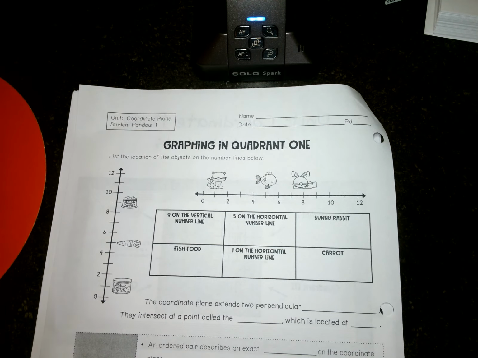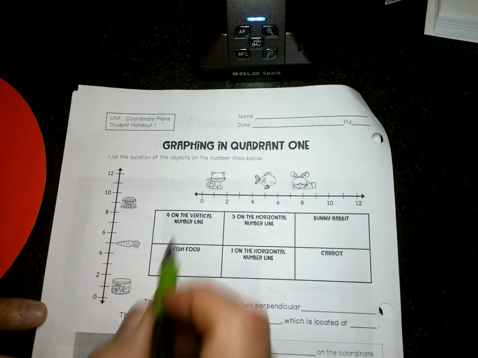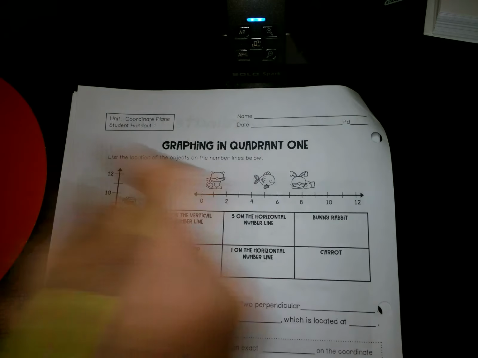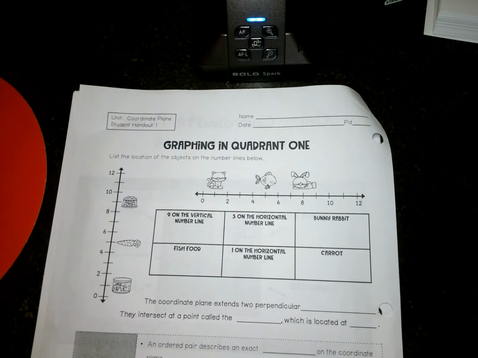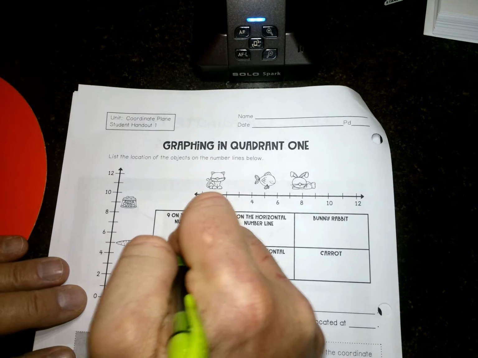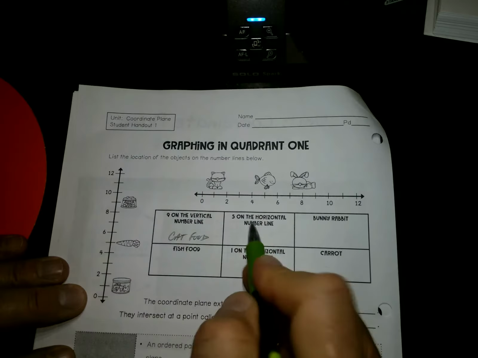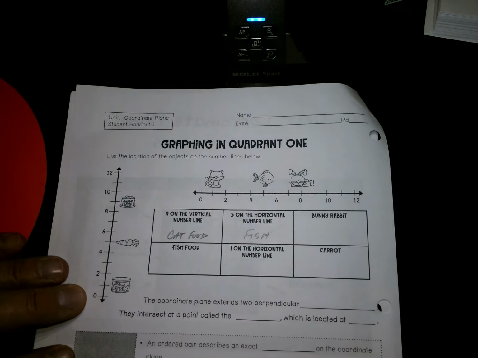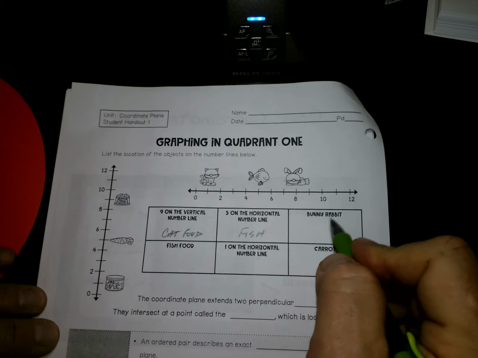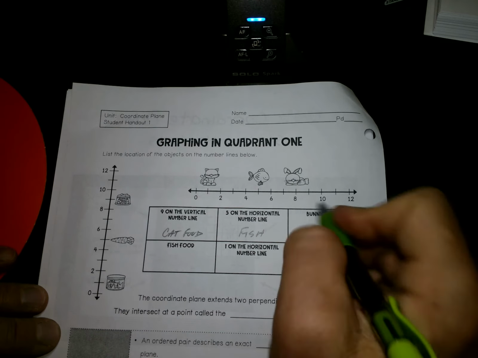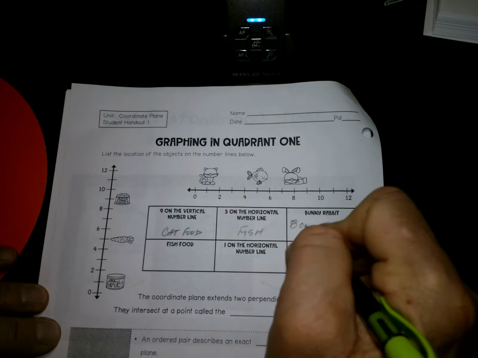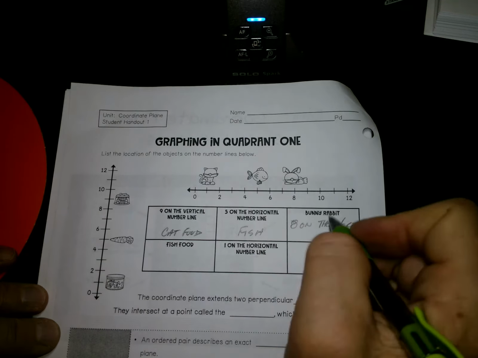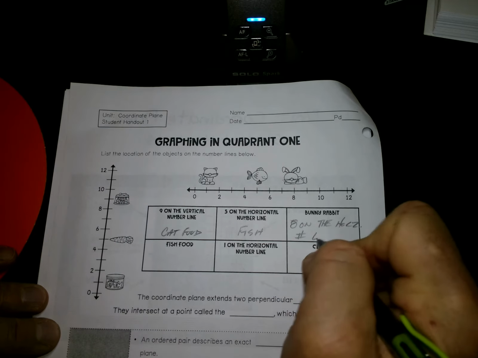But anyway, let's go. List the locations of the objects. On the vertical number line, 9 looks to be, what is that? Cat food? I'm not sure. Let me look and see what that is. Yeah, it is cat food. 5 on the horizontal line is a fish, right? Just basic fundamental stuff. We always start early. What's the bunny wrapping on? Well, it's 8 on the, and I'm going to abbreviate that, horizontal number line.